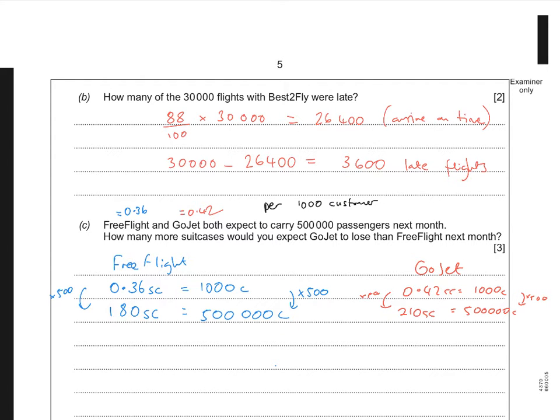But make sure you're reading the question. The question says how many more suitcases would you expect them to lose rather than Free Flight next month? So the answer is 210 subtract 180, which would be 30 more suitcases.